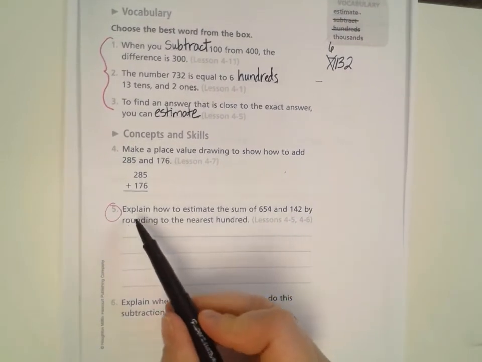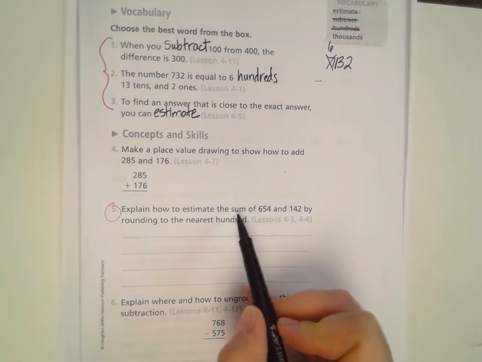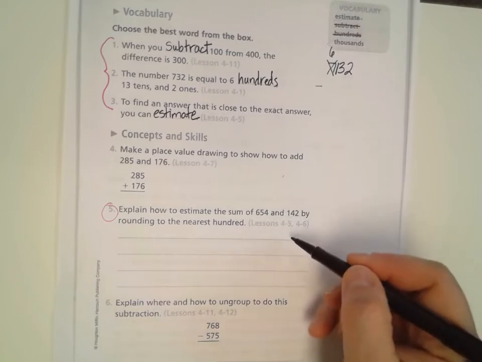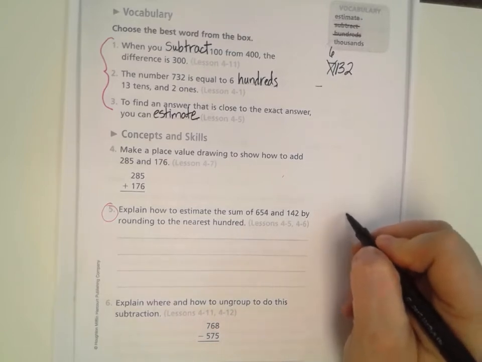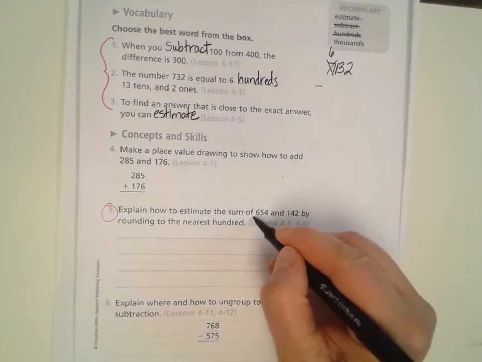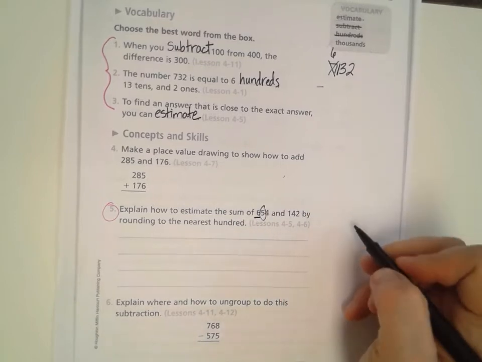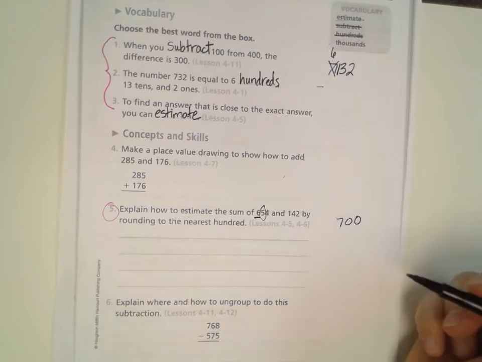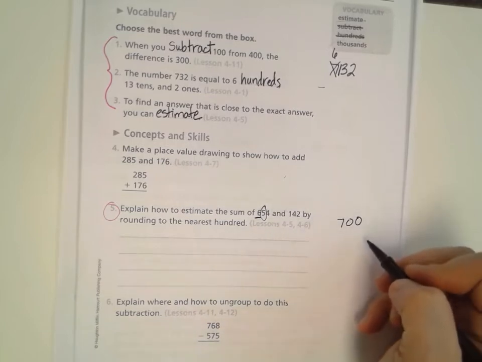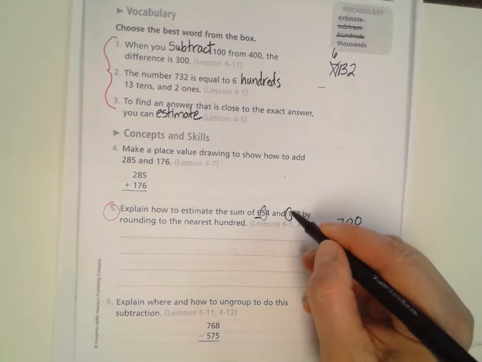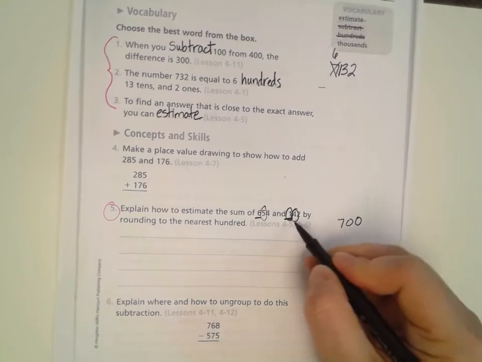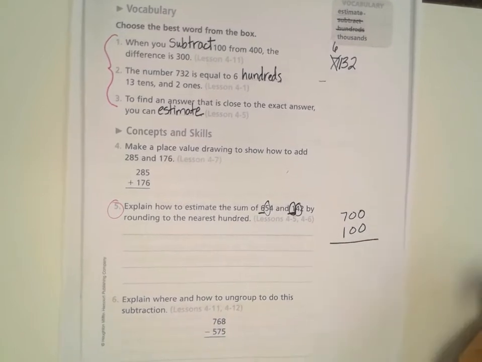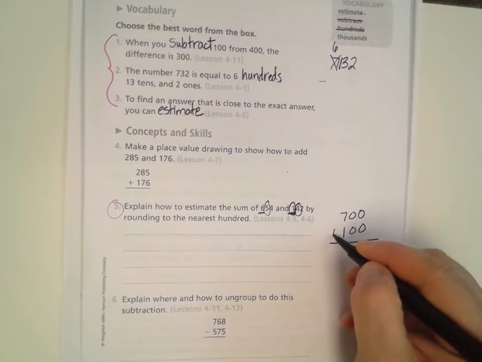Number 5 says explain how to estimate the sum of 654 and 142 by rounding to the nearest hundred. So I'm going to try that over here. So 654, if I'm rounding to the nearest hundred, I'm going to underline there, circle here, 5 and above, give it a shove. So 700, that goes up then, so 700, and 142. So circling, underlining here, circling here. So the 4 below, lay it low. So 100. I'm going to put it there. All right. And then it said estimate the sum. So sum means adding. So there you go.